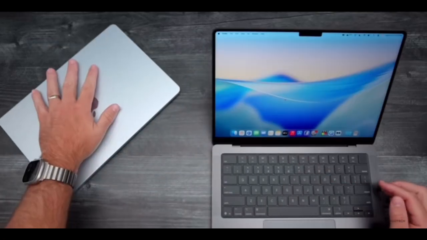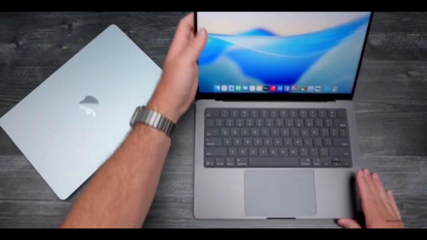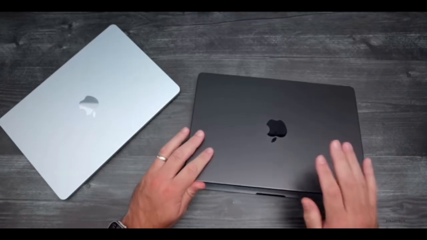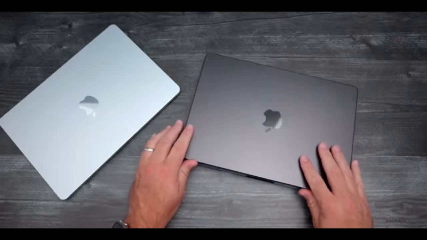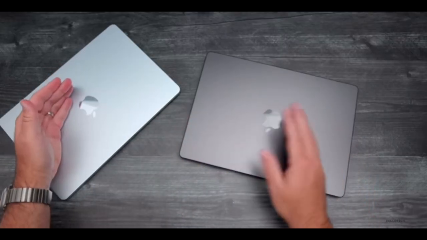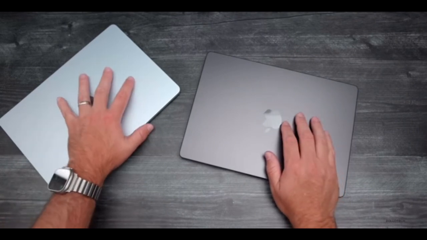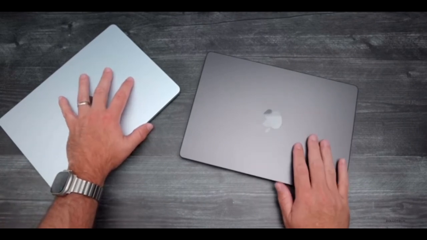Now, some people will say, why aren't you comparing the MacBook Pro to the M4 MacBook Pro? Well, I only have a Max version of that, so I didn't really want to compare it. And I think many people are probably considering the MacBook Air compared to the MacBook Pro. And the Air is fully capable. Of course, it's not as powerful, but it's definitely capable.